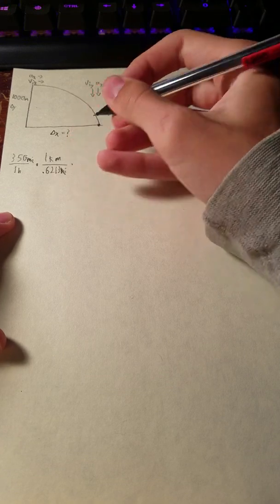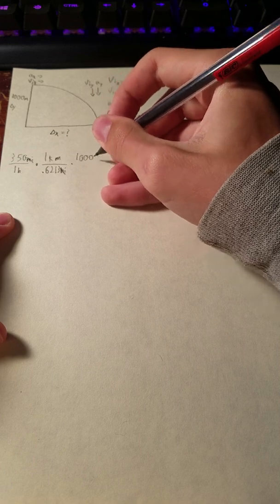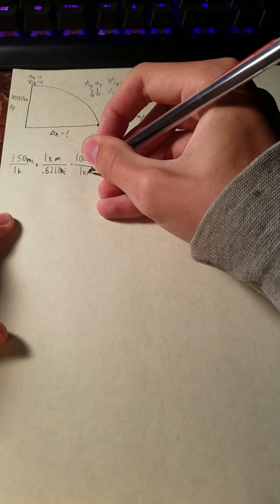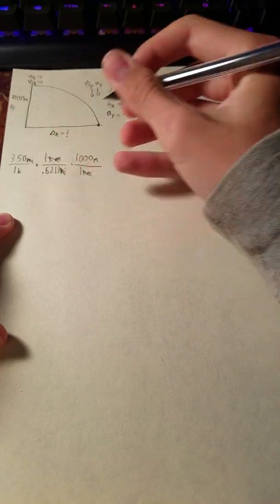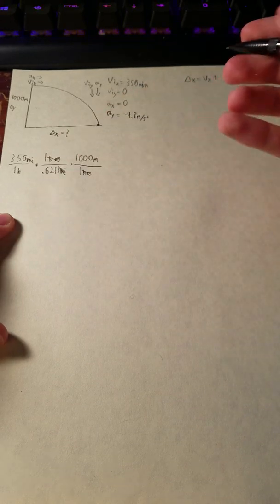In order to get to meters, then, we use 1,000 meters in 1 kilometer. This now leaves us with our correct unit on the top, but we still have hours on the bottom.